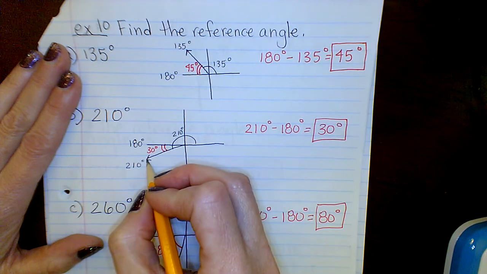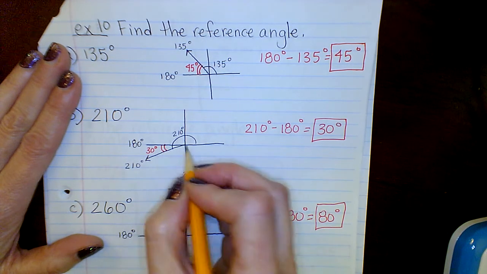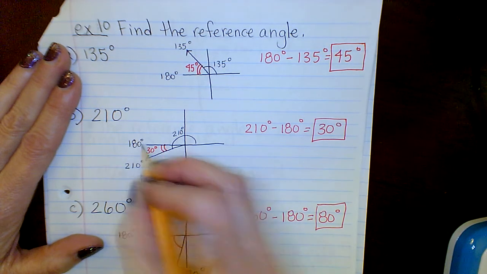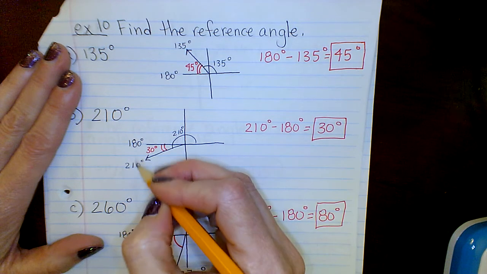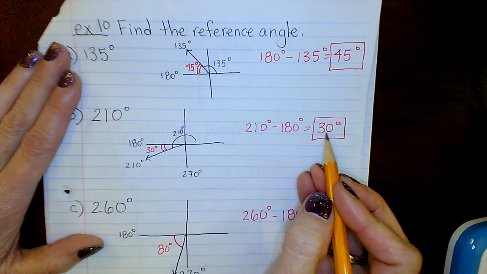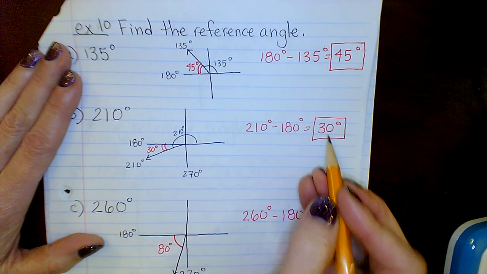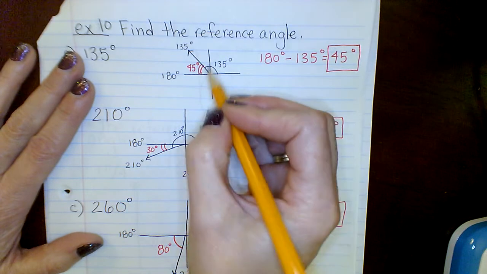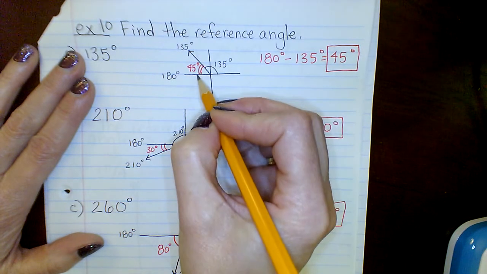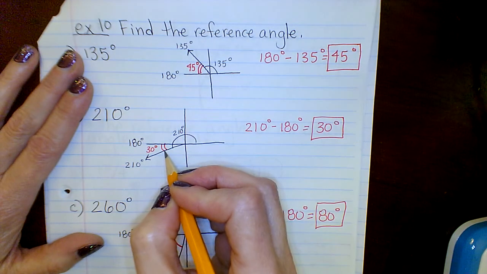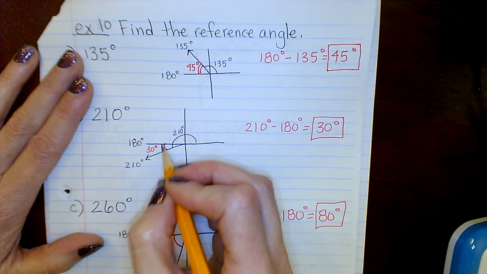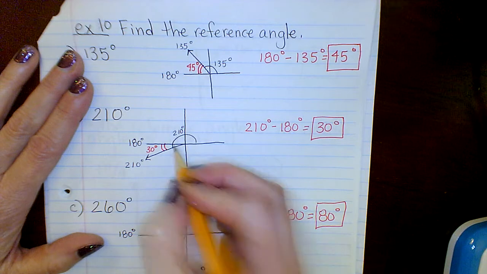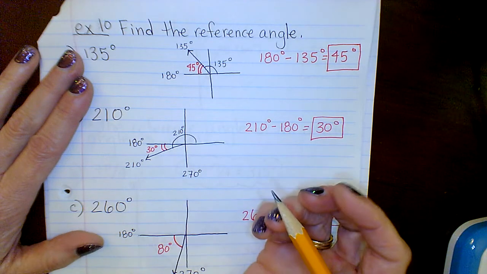Well, if this is 210, and we know this straight line right here, this negative x-axis, is 180, what's the difference between 210 and 180? Well, it's 30 degrees. So you can see that reference angles might be the continuation, or they may have some overlap. See how that reference angle right there is actually part of that 210 angle? That's okay.